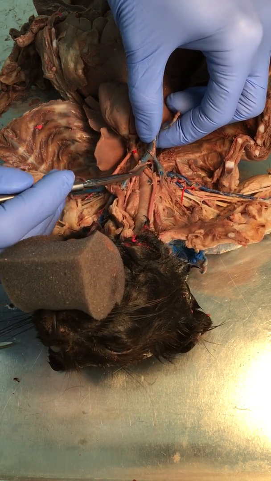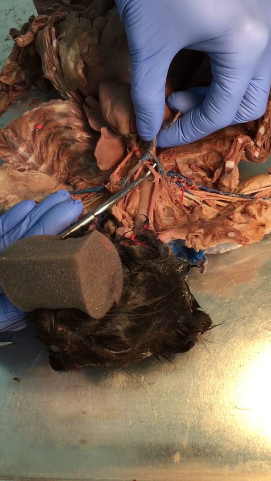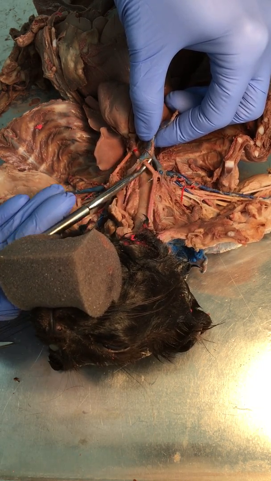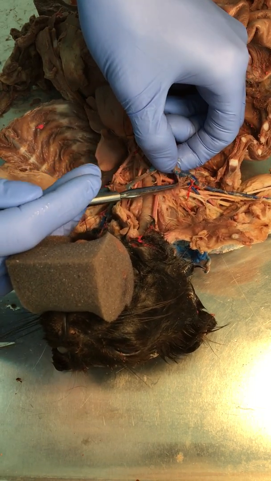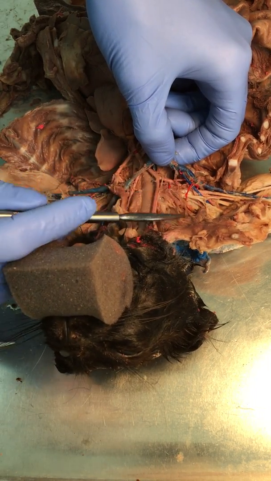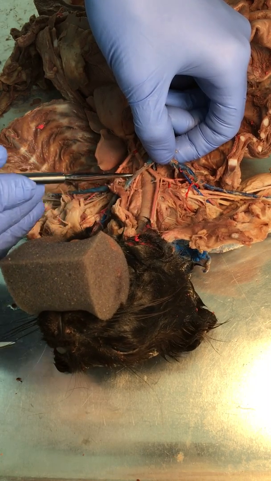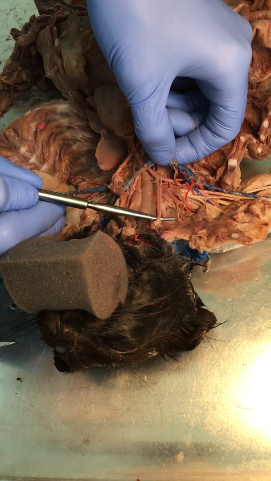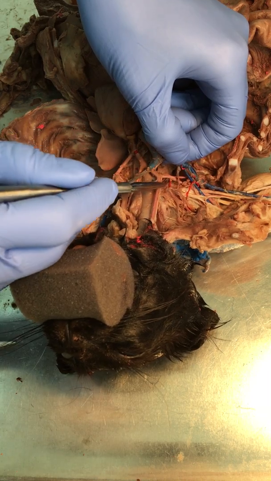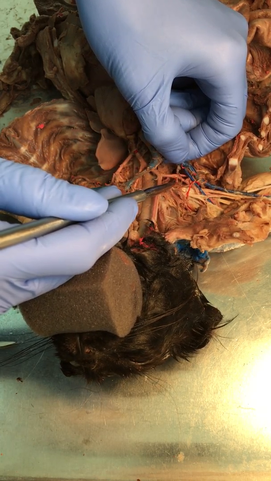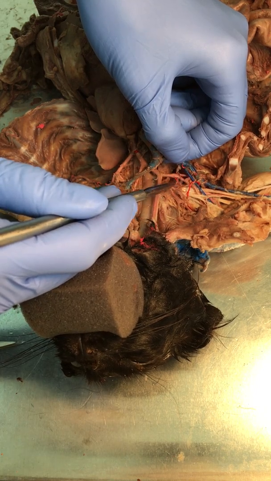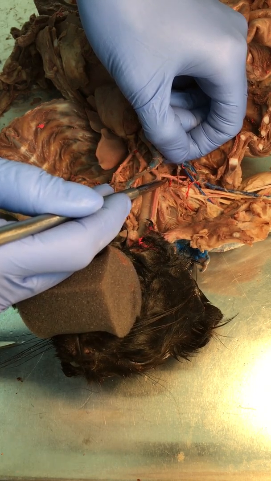Typically the two branches are together, but there's a continuation of the brachiocephalic right here, and you'll see underneath this vein that here is the split for the right common carotid and into the left subclavian right here.